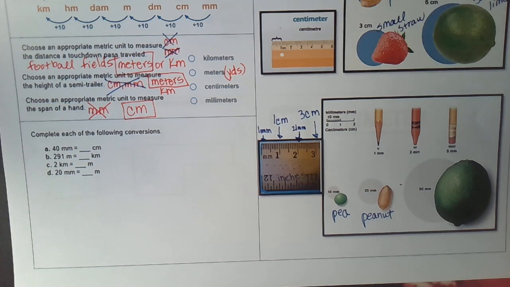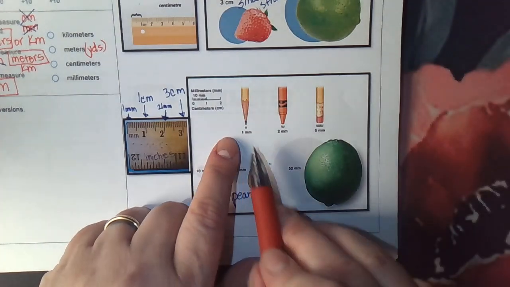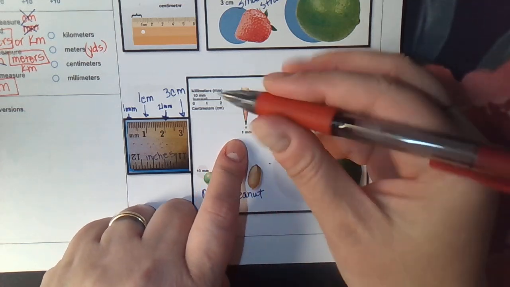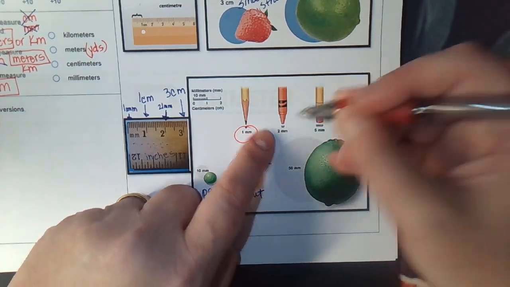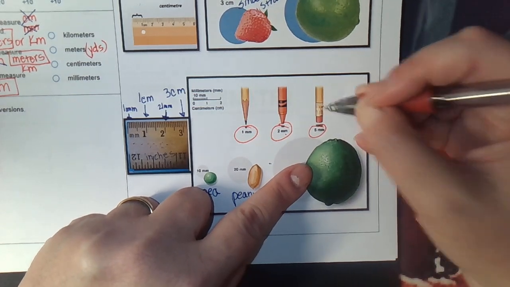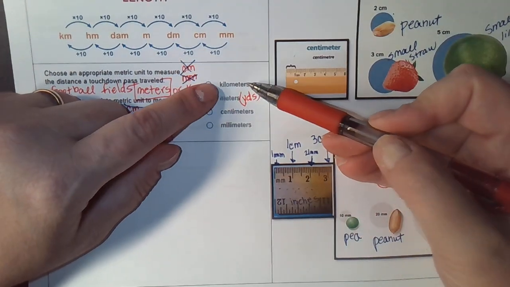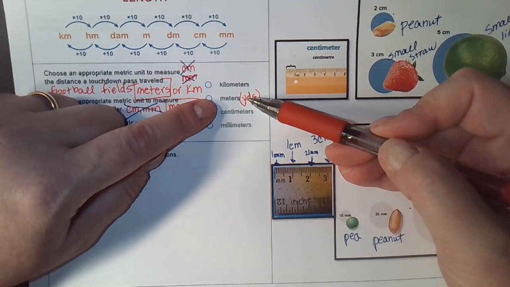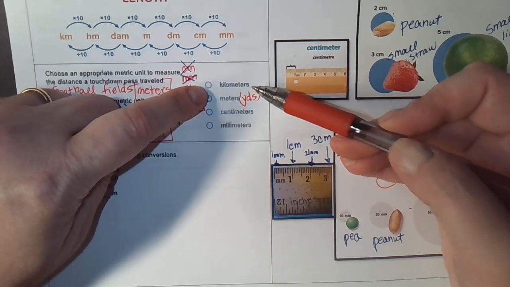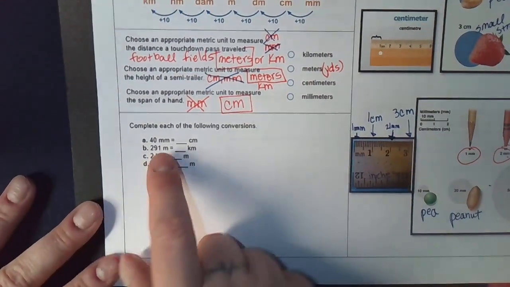Okay, and then if the homework asks you about pencils or something, the lead of a pencil, here is a millimeter. The head of a crayon, millimeters. The eraser of a pencil, millimeters. Okay. So big things are measured in kilometers and meters. The biggest things are measured in kilometers. Okay, now we're going to do some converting.